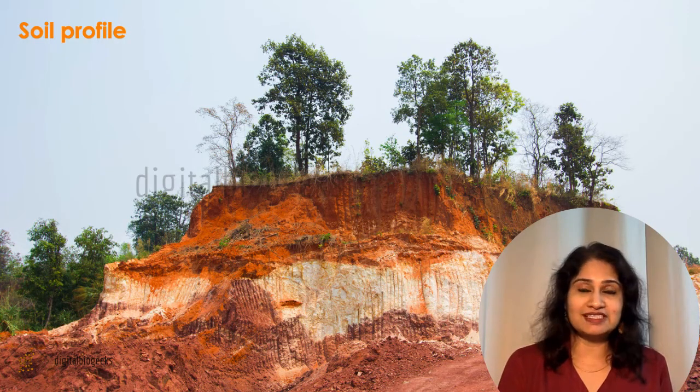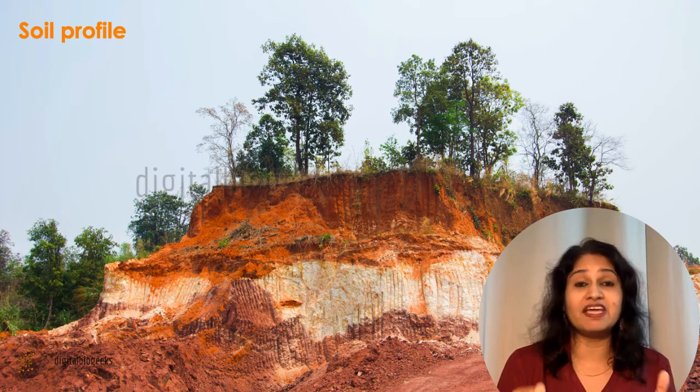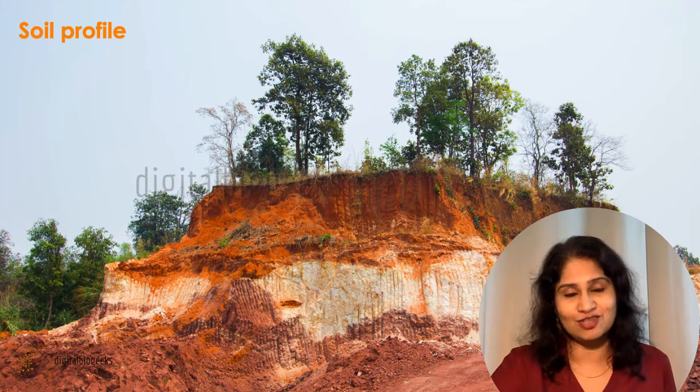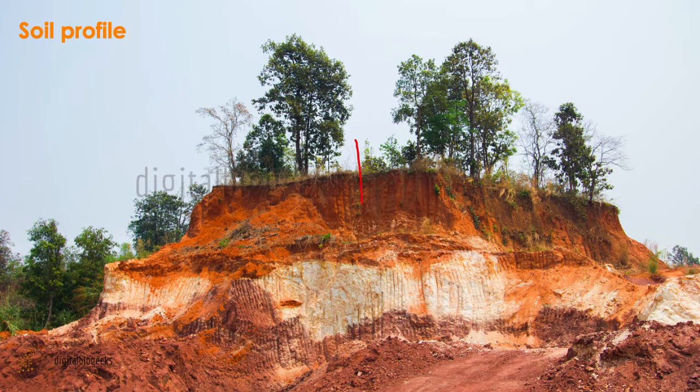We usually see only the surface layers of the soil, but if we observe a recently dug ditch, we can see the inner layers of the soil. This helps us to understand the soil profile. A vertical section through the different layers of soil is called soil profile. Each layer of soil differs in color, texture, depth, and chemical composition. These layers are called horizons.